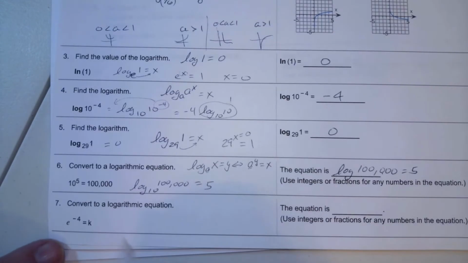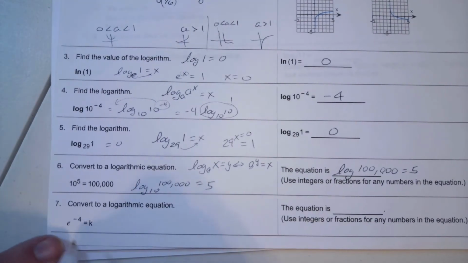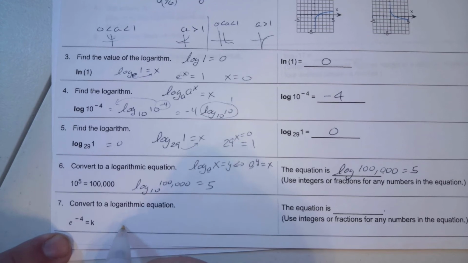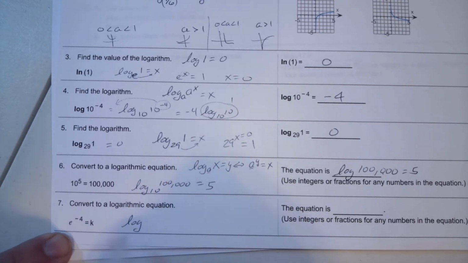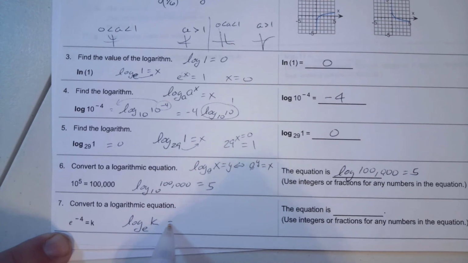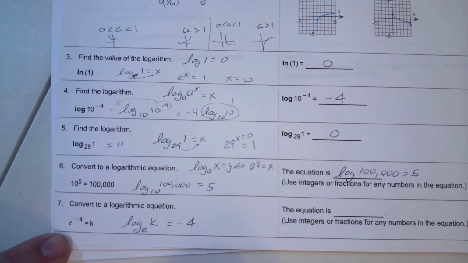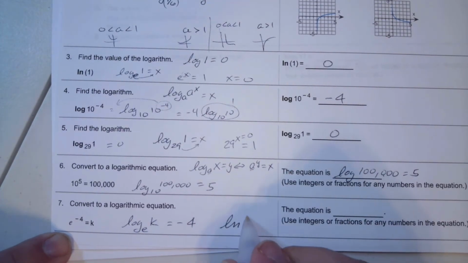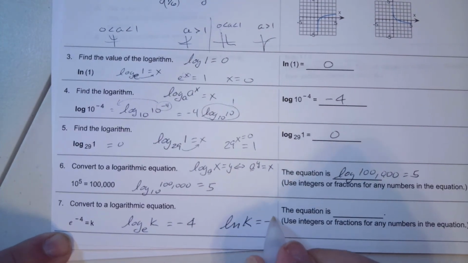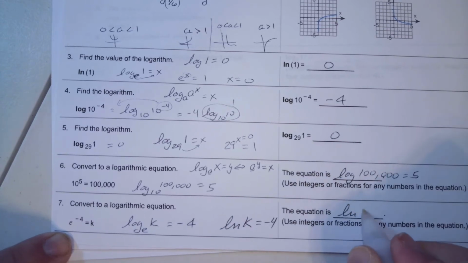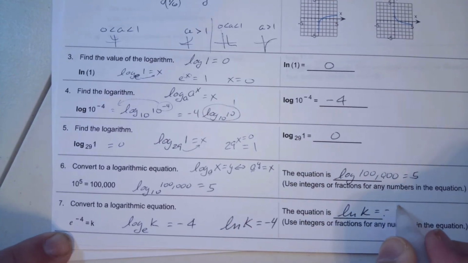Let's convert this logarithm. Log base e of k equals negative 4. But log base e is ln. So ln of k equals negative 4. So there's your answer.